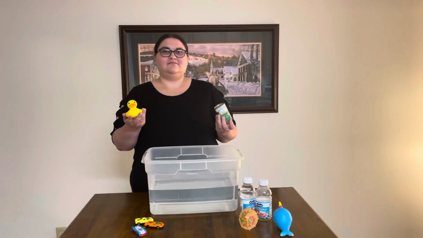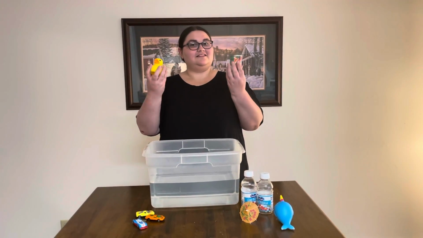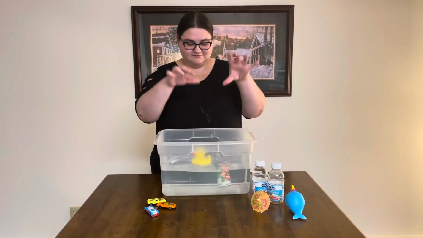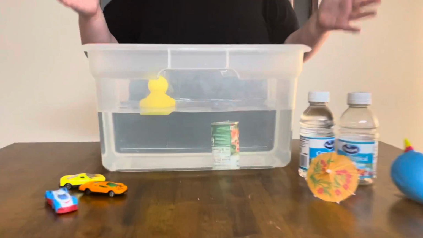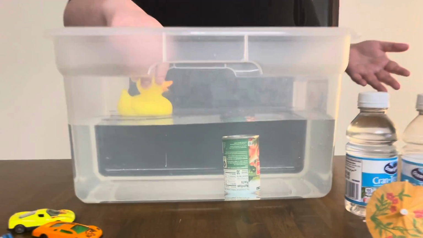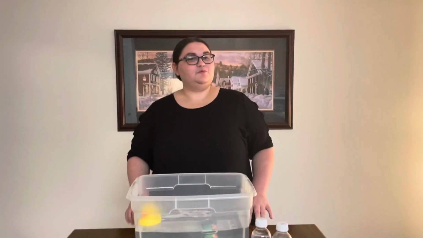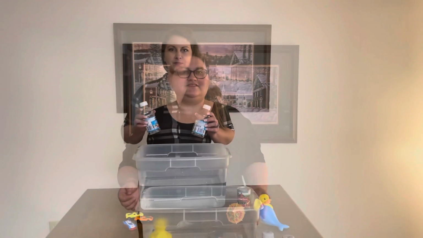Today we will be demonstrating objects that are dense and sink, and items that are less compact and buoyant. Let us predict which items will sink or float. Now that we know what density is, let me demonstrate. The duck floats because it is less dense, and the can sinks because it is more dense. Let us now continue our lesson with more experimentation.